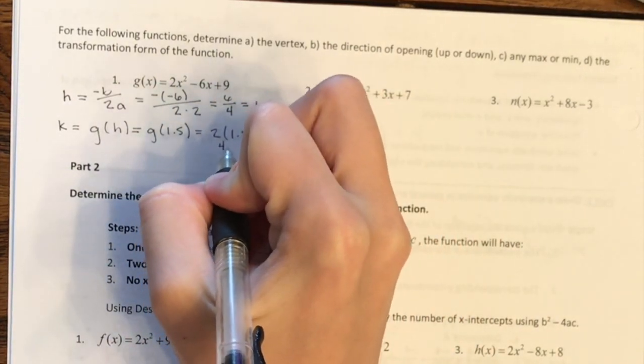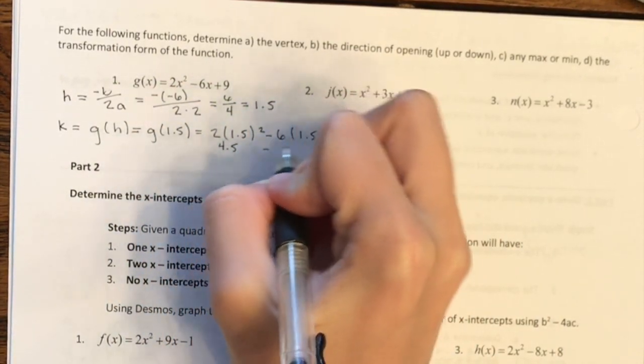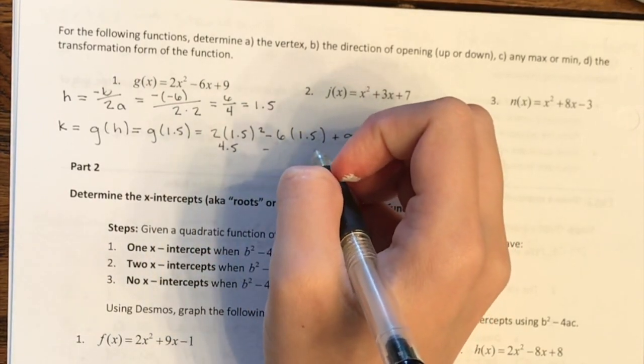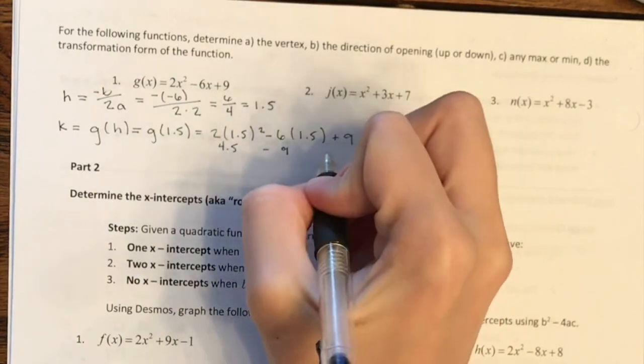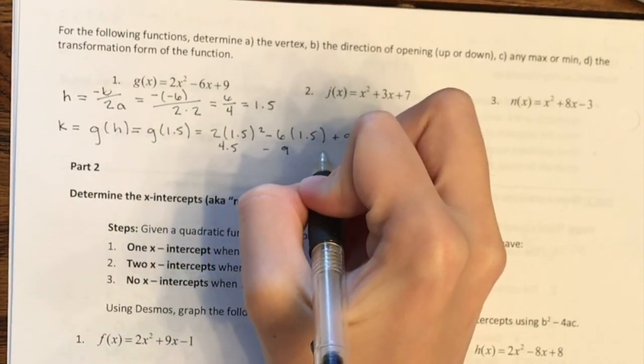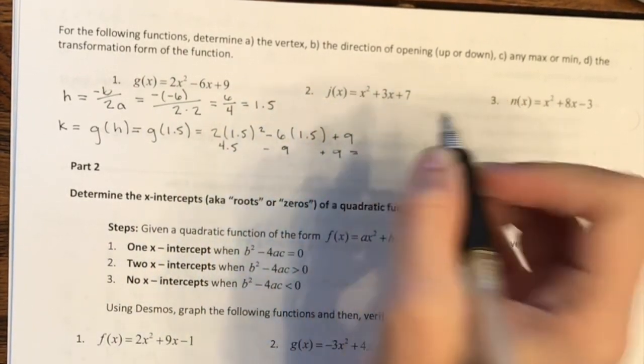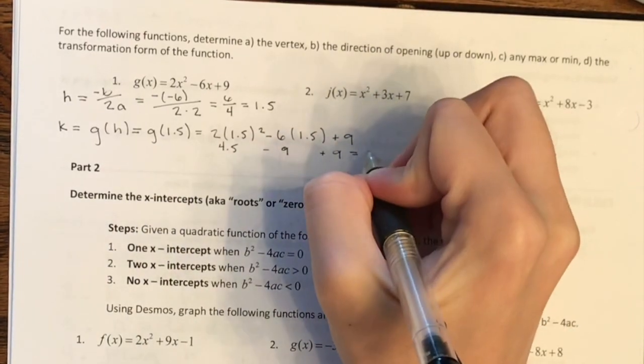So this is 4.5 minus 6 times 1.5, which is 9, and then we're adding 9. So in total, we end up with 4.5.